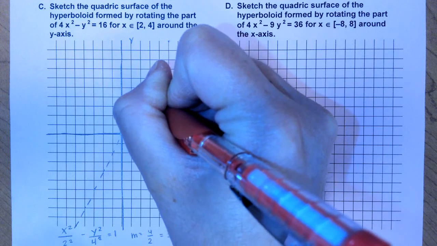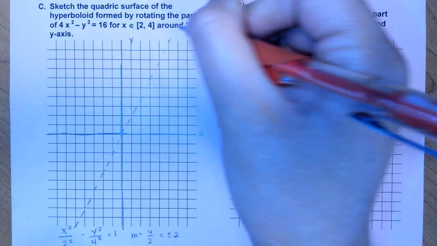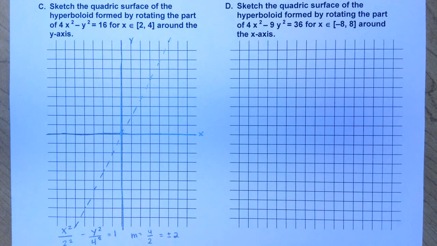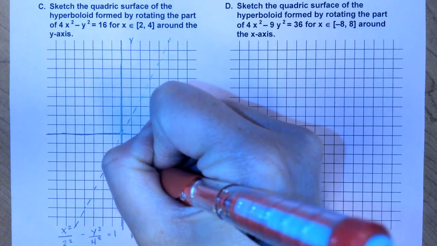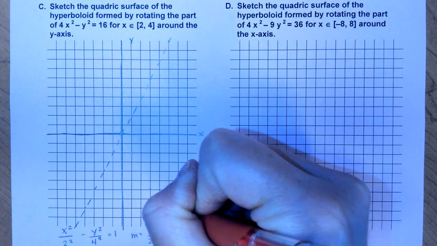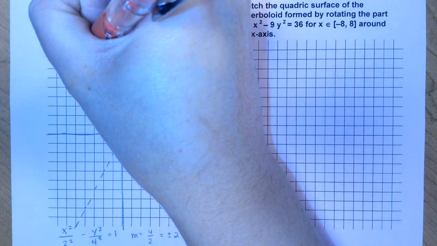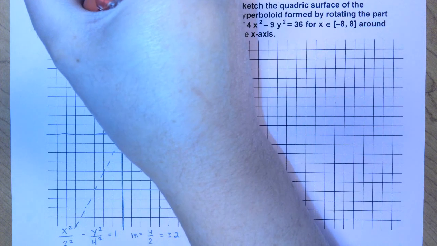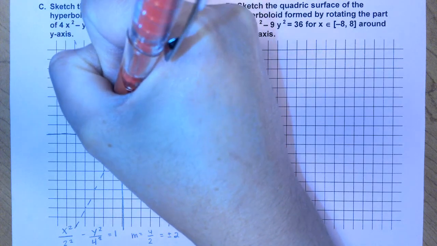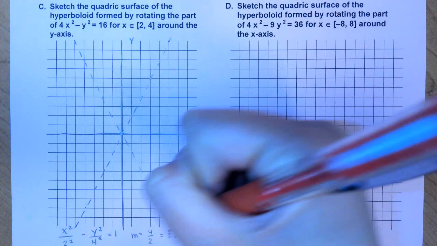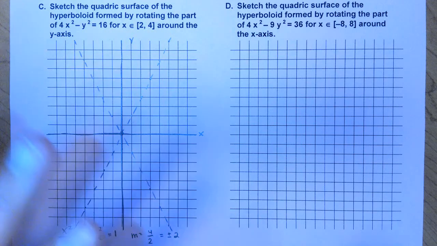Asymptote, so I'm going to do it with a dotted line. And then we're also going to plot a line that has a slope of negative 2. Okay, so there's my asymptotes.